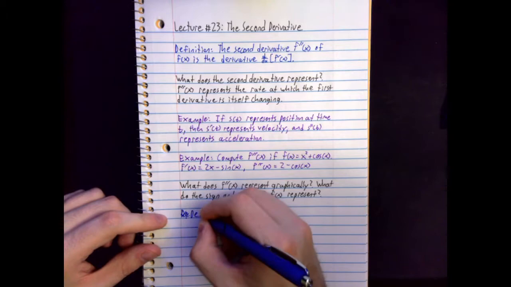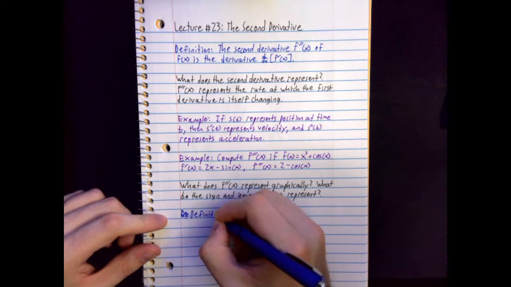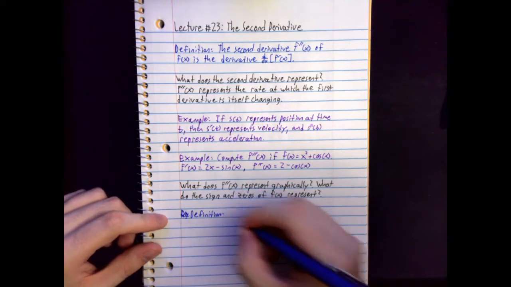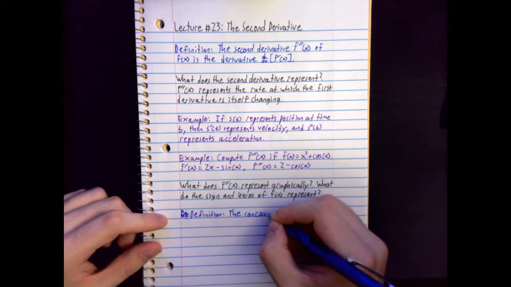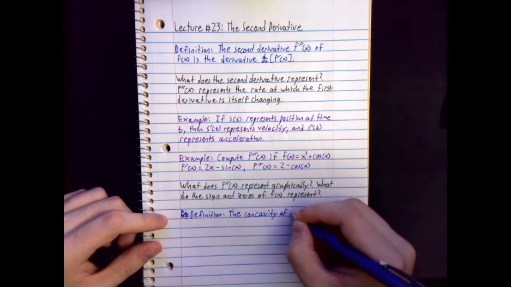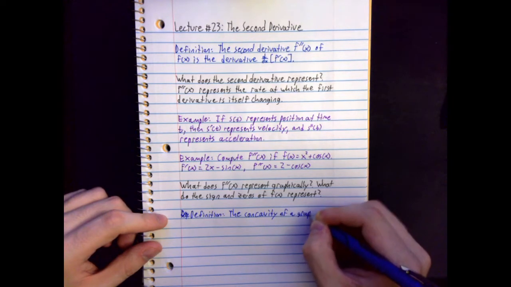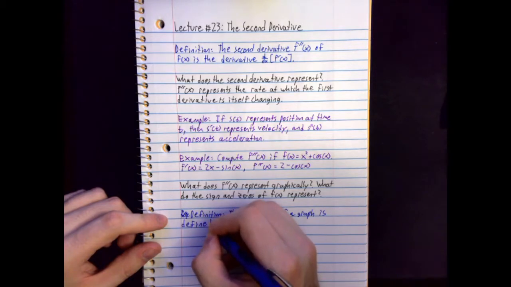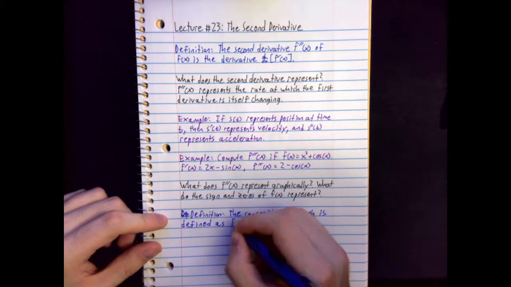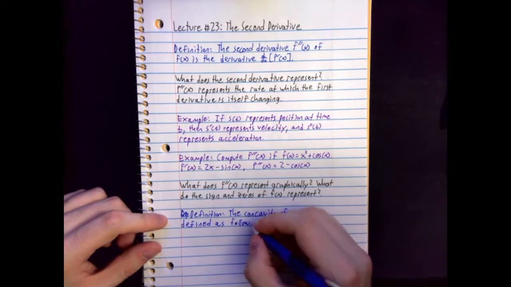So definition: the concavity of a graph is defined as follows. And I'm really just going to define it with a couple of pictures.